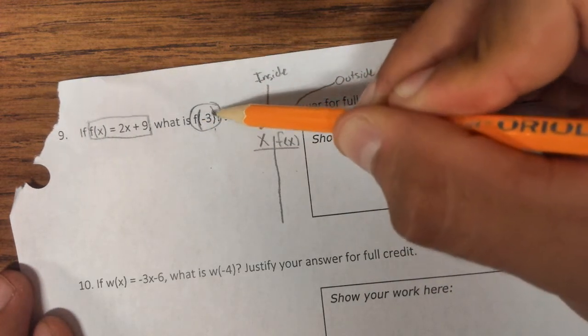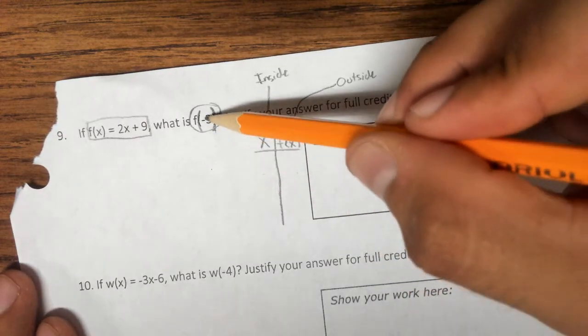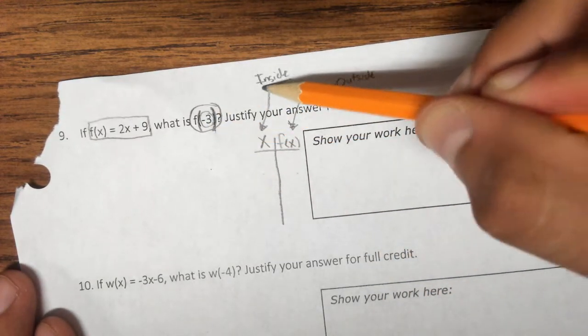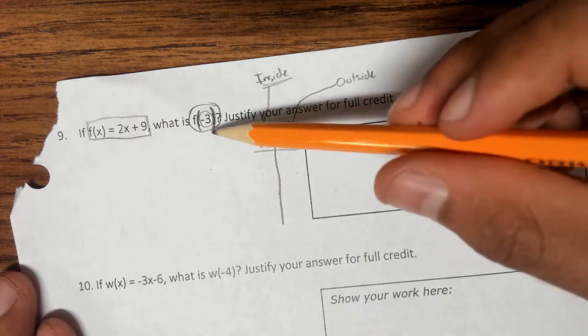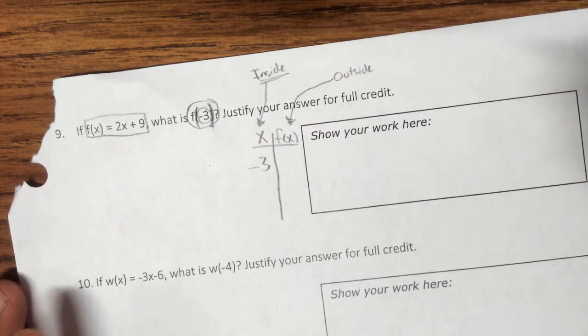So when we look at the parentheses, there they are. I'm going to make them a little bit bigger. There's my parentheses. Do we see how that negative 3 is on the inside of the parentheses? It's in between those two. So I'm actually going to put my negative 3 in here.